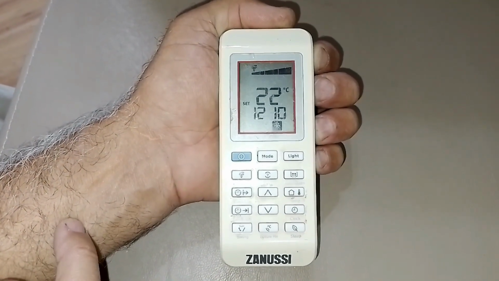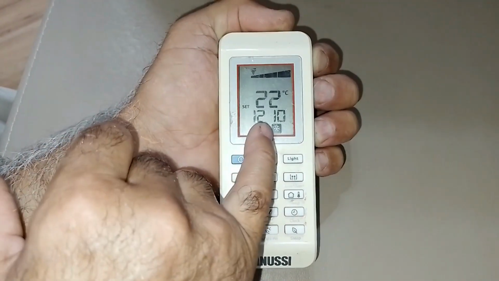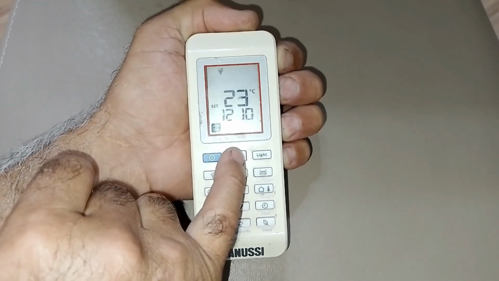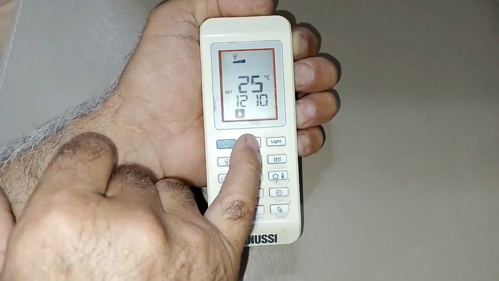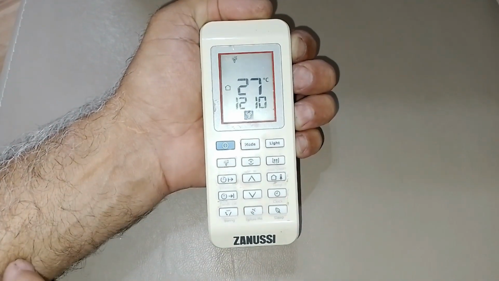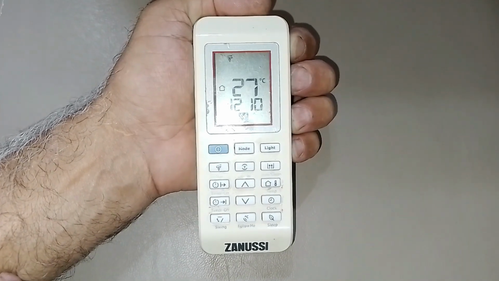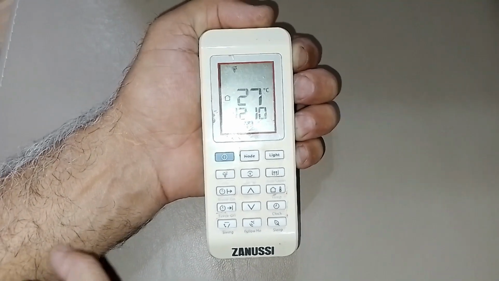This air conditioner has 5 modes. The modes change in this order: cooling, heating, auto, drying and fan mode. Most users use the air conditioner mainly for cooling purposes. Therefore, we start with the explanation of this mode.